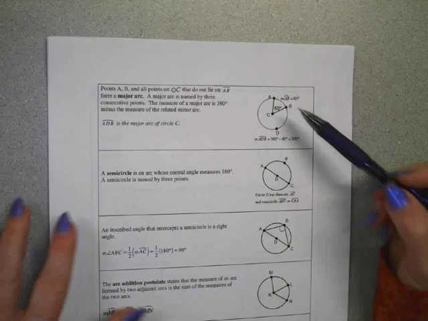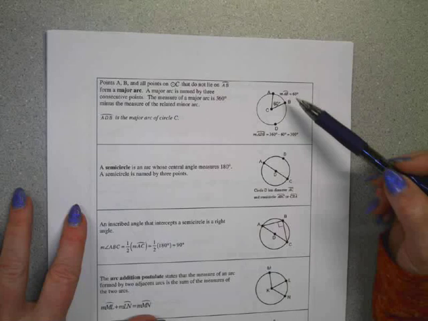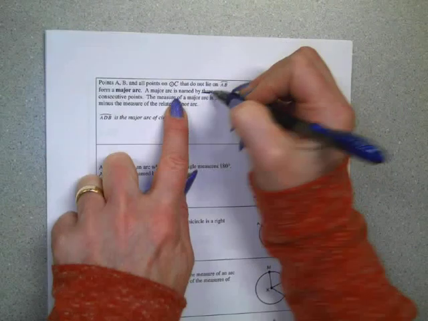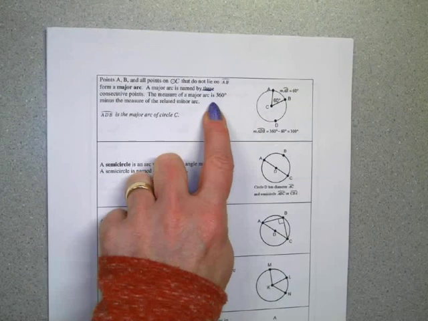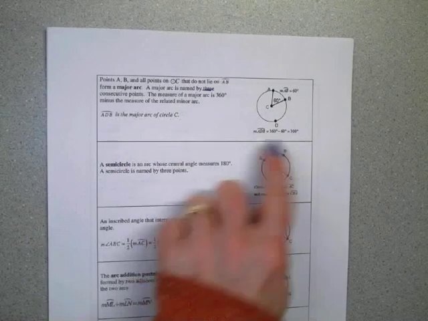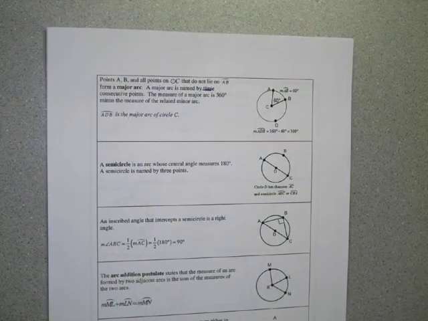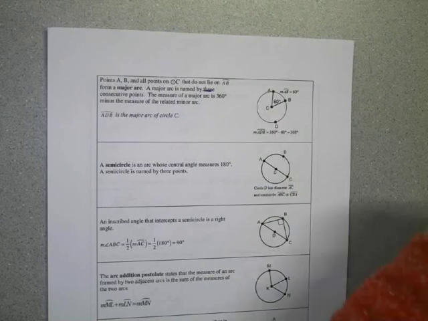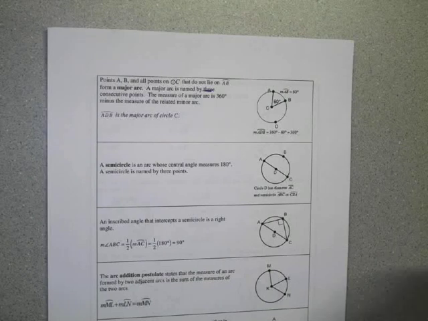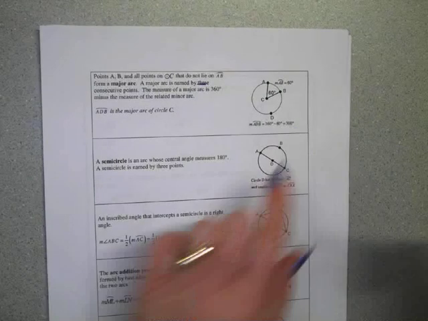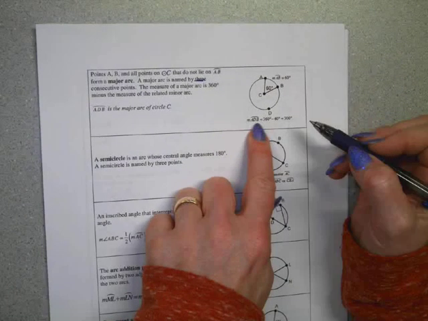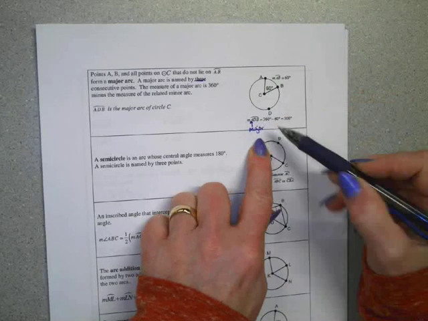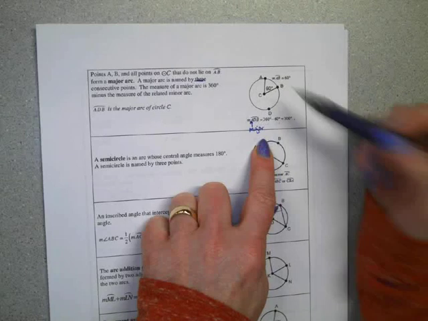The next vocabulary box says all points of circle C that do not lie on arc AB form the major arc. So they're saying this is the major arc. A major arc is named by 3 consecutive points, and the measure of the major arc is 360 degrees minus the relative minor arc. So here they actually kind of gave an example. We can see that the minor arc is 60 degrees right here, and then that means that the major arc would be the total 360 minus the 60 degrees, which gives us 300 degrees. So this arc ADB, that tells me that it's a major arc, is 360 minus 60, so this arc is 300 degrees.